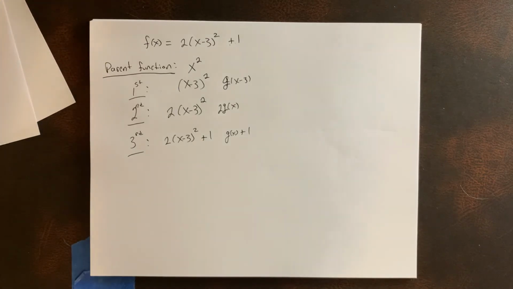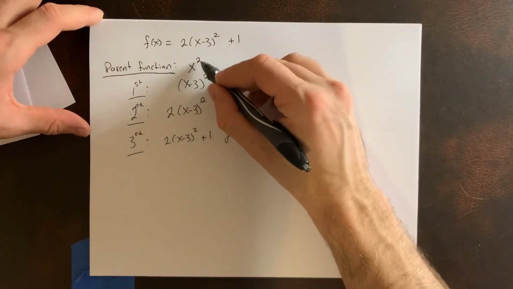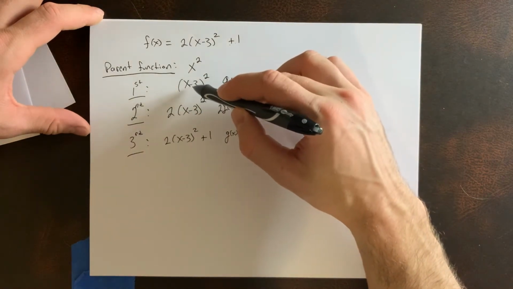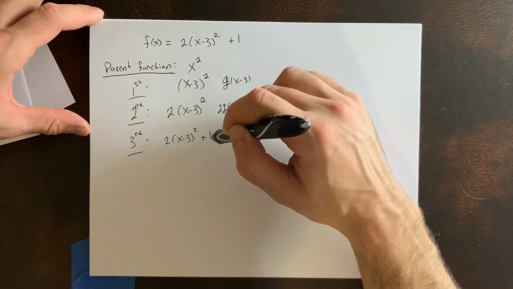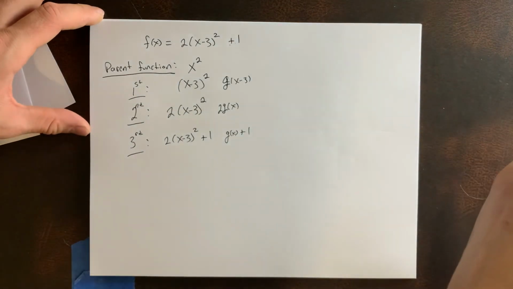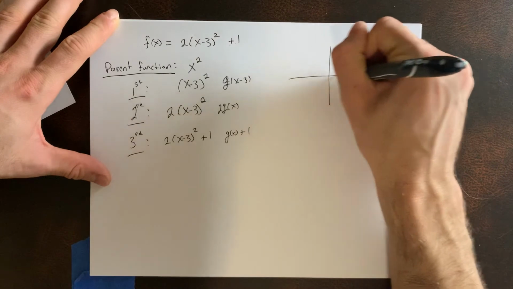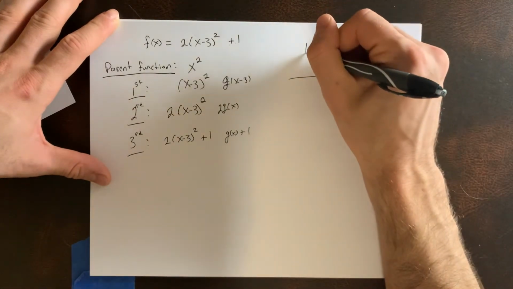So now all we need to do is start by graphing this parent function, and then we're going to apply all those transformation rules, like, for example, what this minus 3 does, then what this 2 does, and then what this 1 does, to just the graph of x squared. So let's start with the graph of x squared. So this is one you need to have memorized. It just is a parabola.